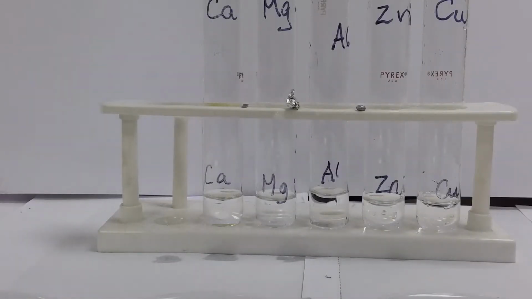So what we have are some test tubes, boiling tubes rather, that have some distilled water and 2 drops of phenolphthalein. And the phenolphthalein is to determine, of course, you should be familiar with, whether there is any change in the pH of the contents of the test tube.